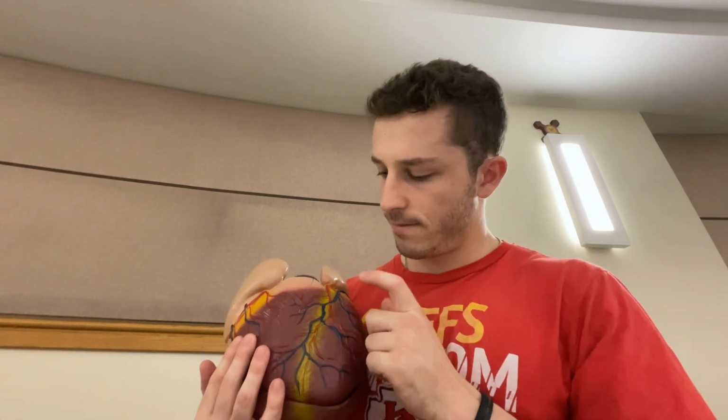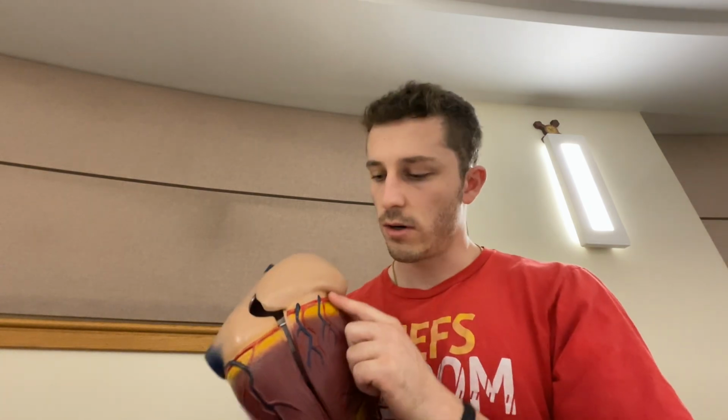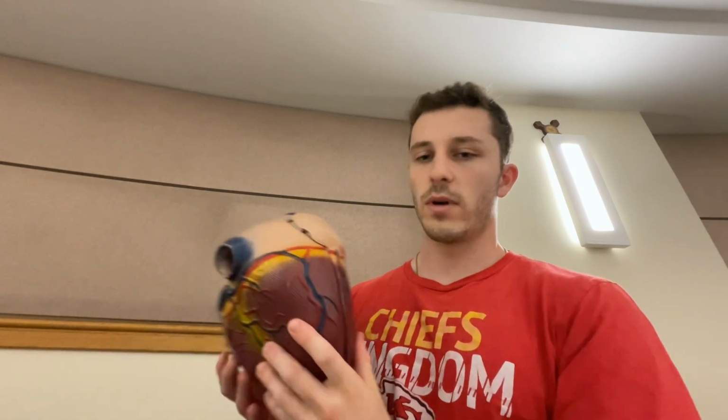You can't fully see it all the way, and then it comes and branches down into the anterior descending artery, or the anterior interventricular, or the widowmaker. This yellow part here is going to be the interventricular sulcus. Yellow here around is going to be the coronary sulcus. This artery right here is going to be the right coronary artery. The right coronary artery then wraps around towards the back of the heart.